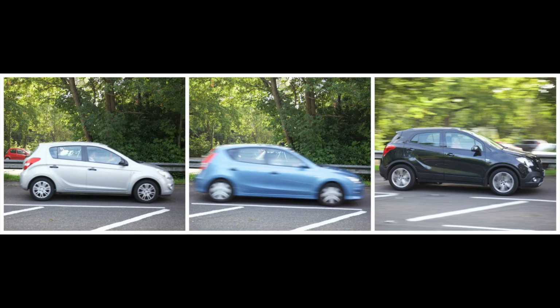subject. In this simple experiment, I've taken 3 photographs to highlight shutter speed. In the first photograph, you can see that the background is static and the car is static. I've taken this photograph at a fast shutter speed, 500th of a second.